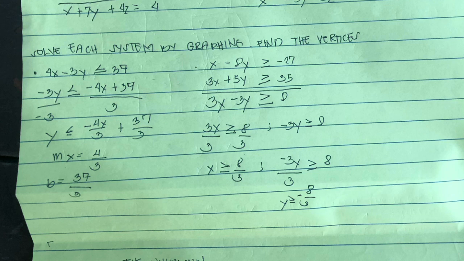We can no longer simplify 37 over 3. So our slope would be negative 4 over 3, and our y-intercept, or our constant, the b, is 37 over 3.